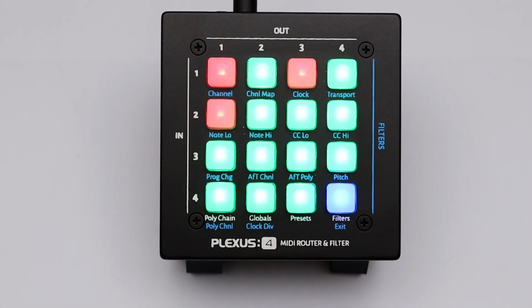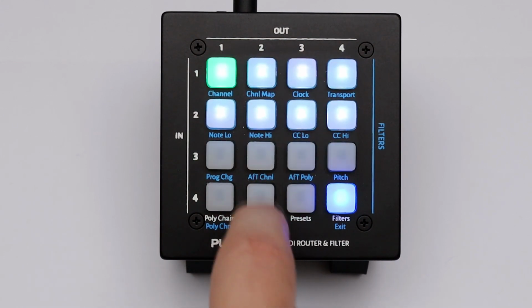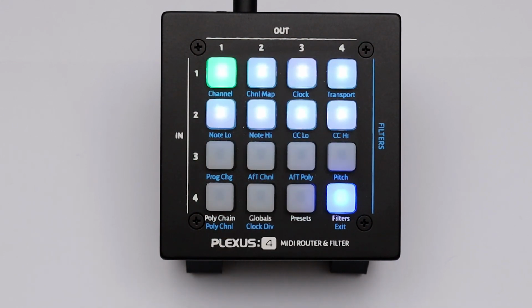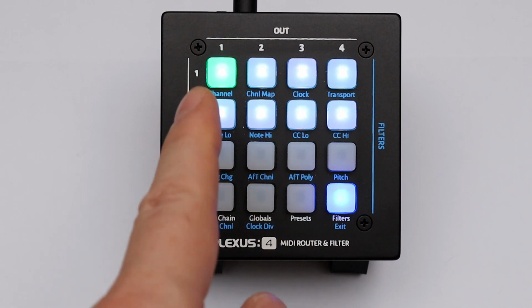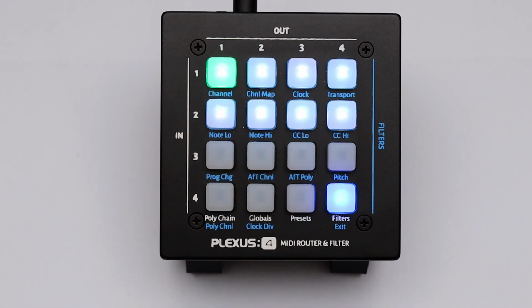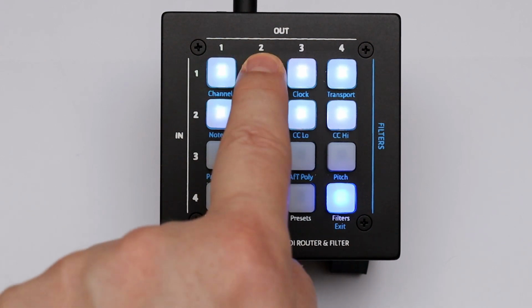Back in the filter type display for output 1, another kind of template is used throughout PLEXUS for selecting a mode. A good example of this is with clock division. The white buttons indicate all of the available modes. In this case, they are in order of increasing divide time. The green also indicates that this is the default mode and no blocking or modifications are currently happening. I'll select to divide incoming clock by 2.